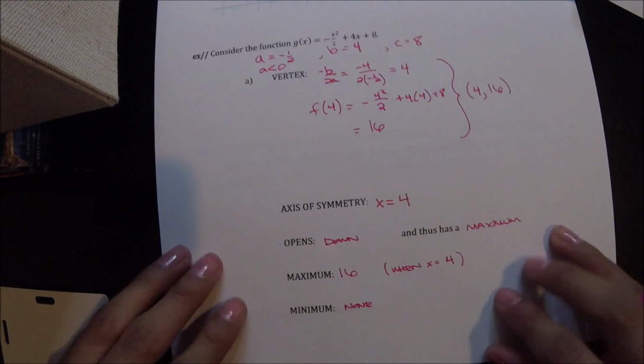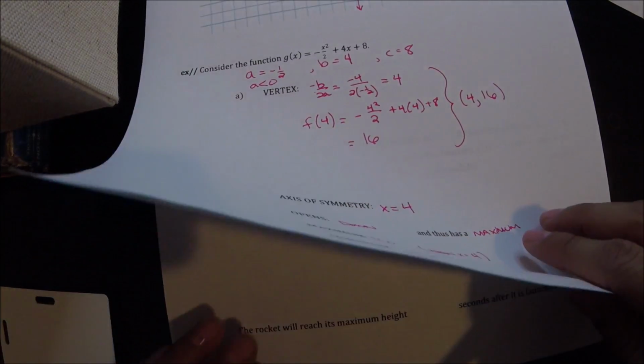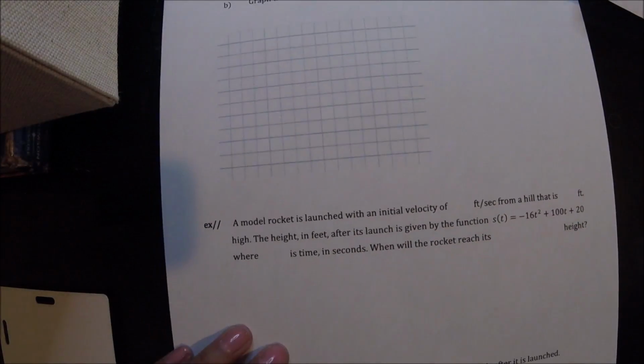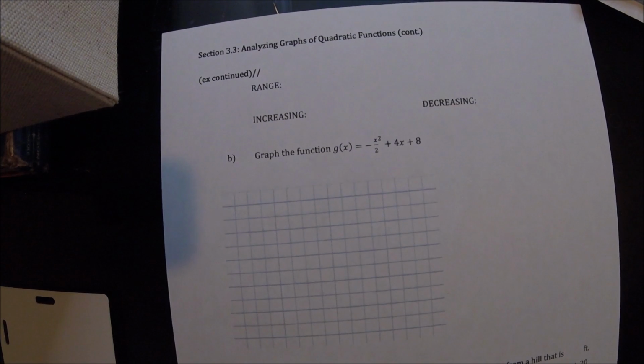Okay, so let's graph this. Oh, just kidding. We're going to find the range and increasing and decreasing.